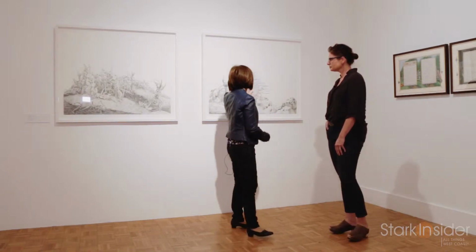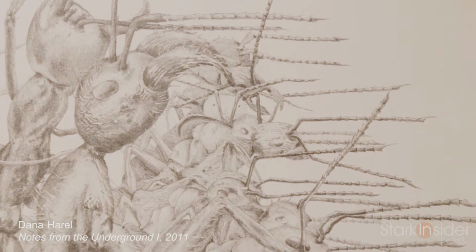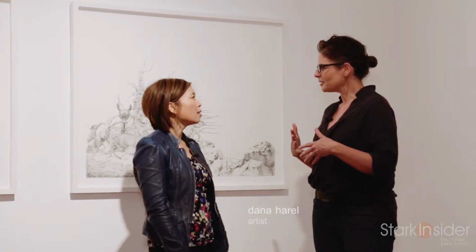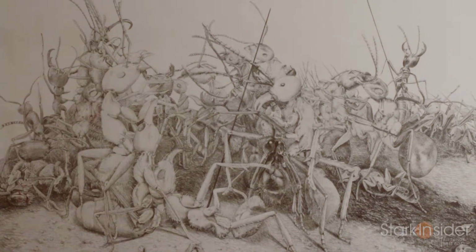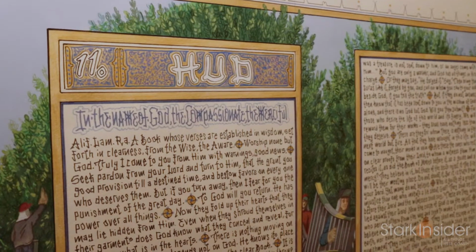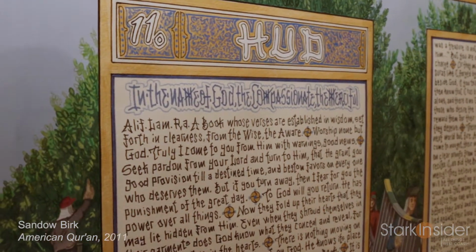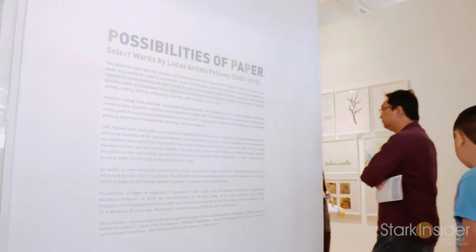These are insects. It's based on 18th century war paintings, drawing the similarities of ants and how we are alike in terms of our war strategies. The style that Sandow has used here is he's drawn from the text of American graffiti to make his own particular font. So he sort of fused an American tradition with an Islamic tradition.